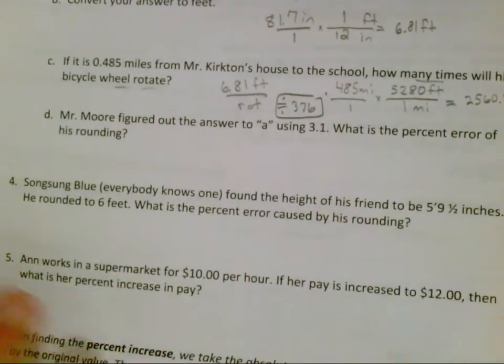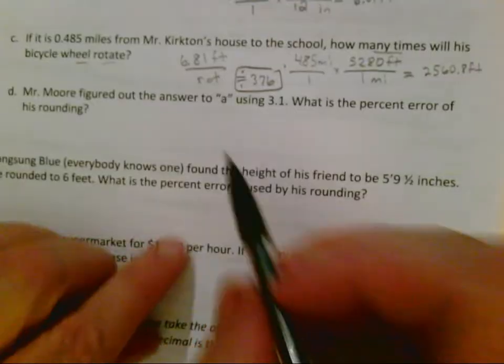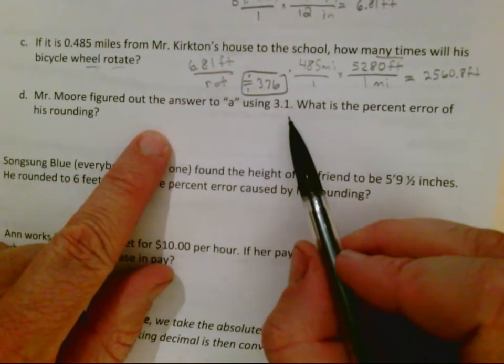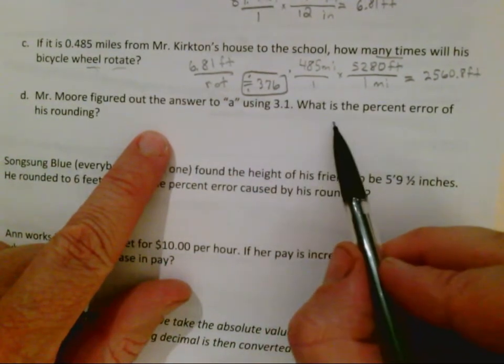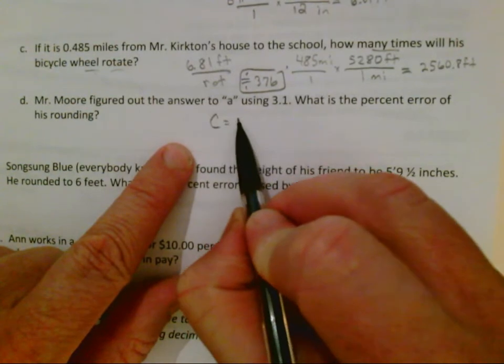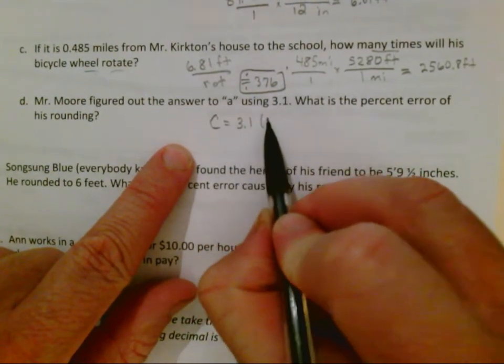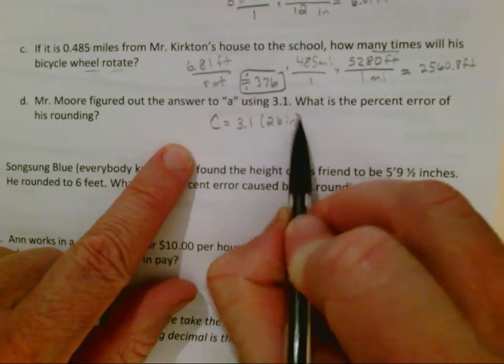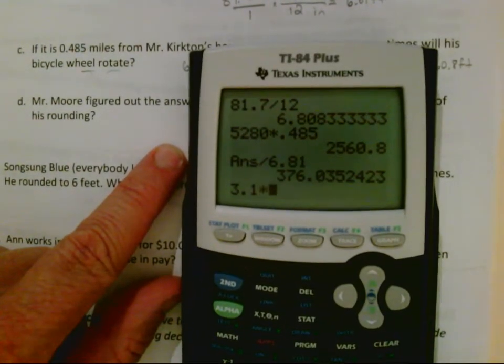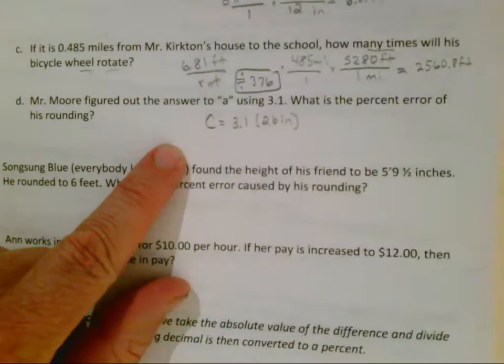Okay? Mr. Moore figured out the answer to A using 3.1. So what percent error is the rounding? So the circumference, instead of 22/7, it'd be 3.1 times 26, which would be 80.6. So his estimate was 80.6.